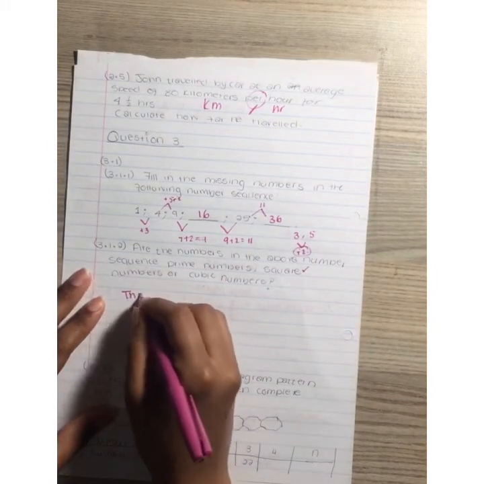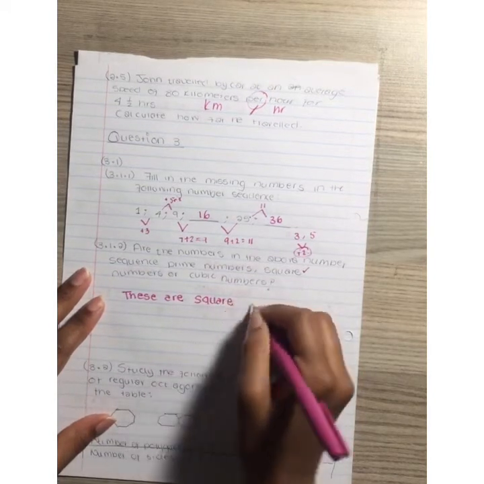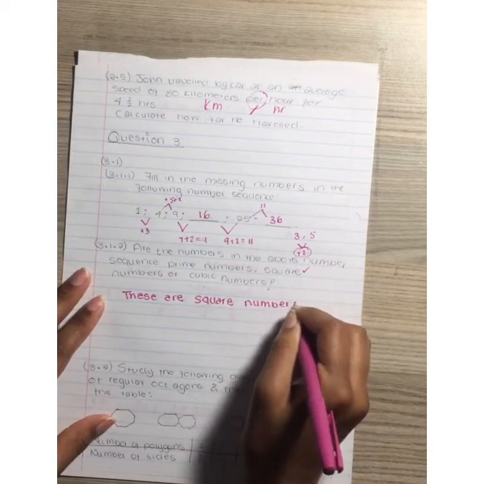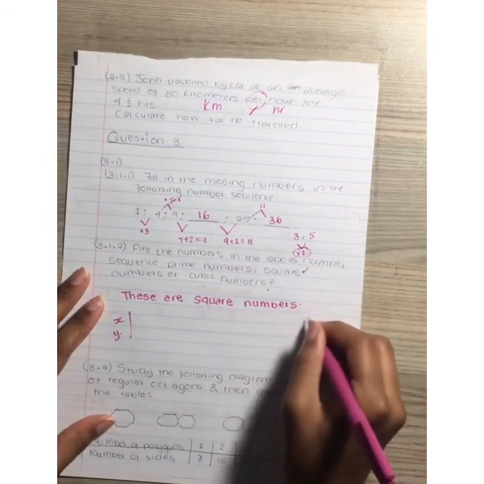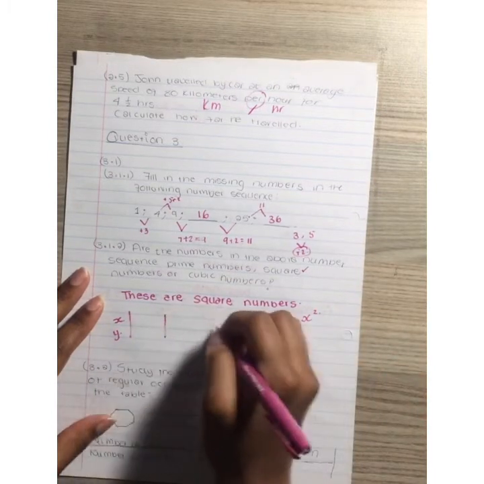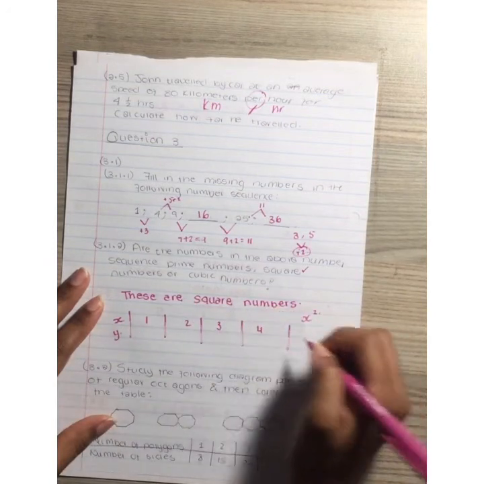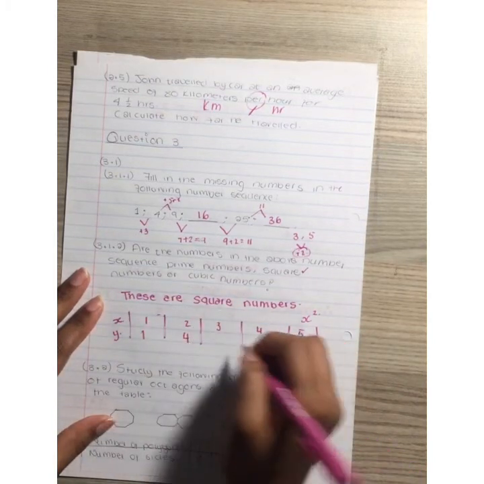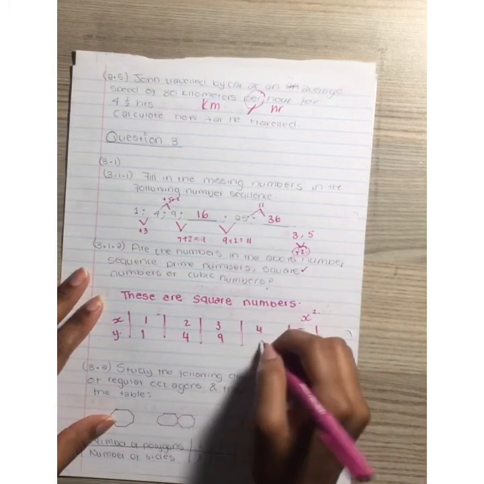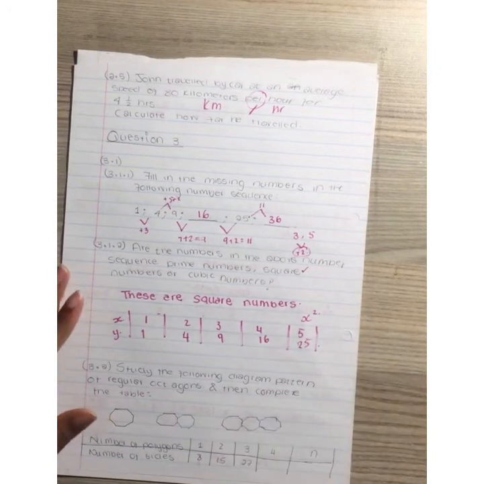So we can say, yes, these are square numbers. Okay, if this was a function, the function would be x squared. Why do I say that? Because we have values 1, 2, 3, 4, and 5. If we square 1, we get 1. If we square 2, we get 4. If we square 3, we get 9. Square 4, we get 16. And we square 5, we get 25. So yes, indeed, they are square numbers.